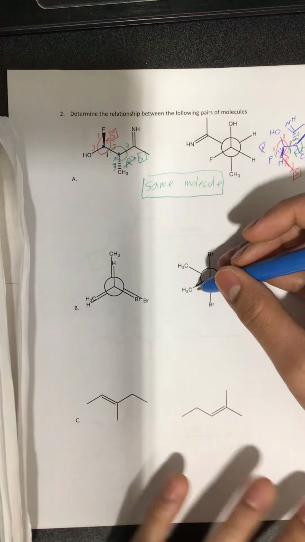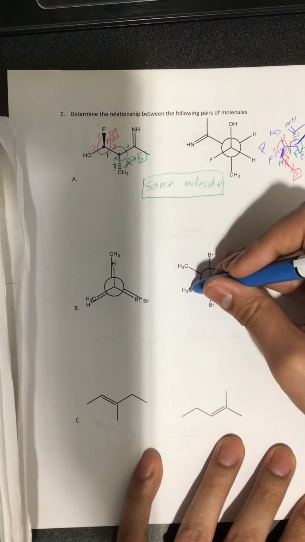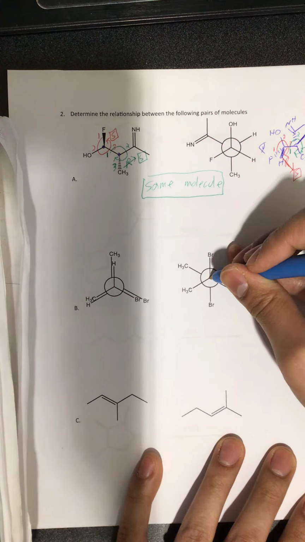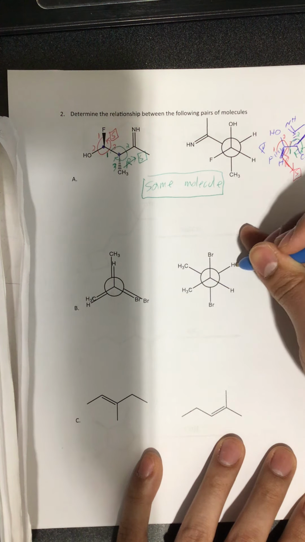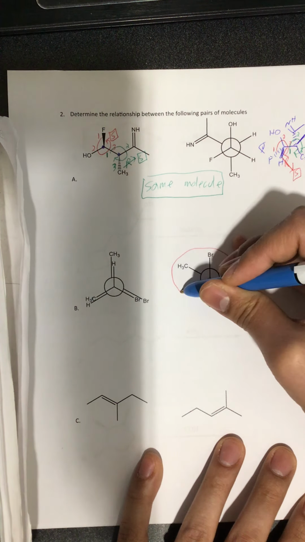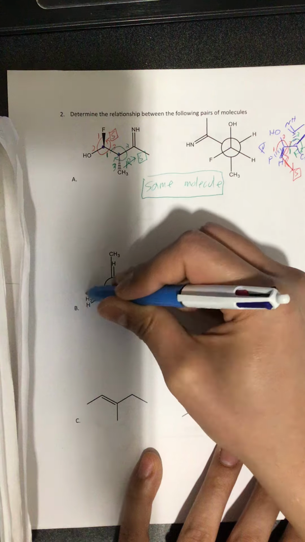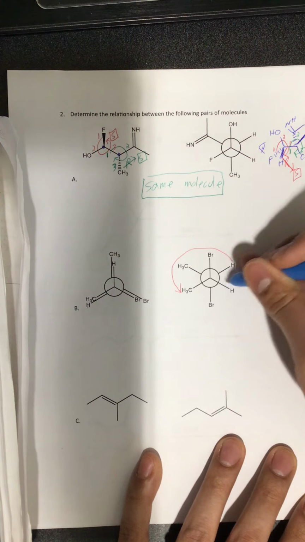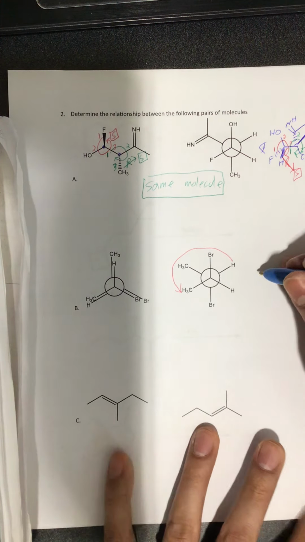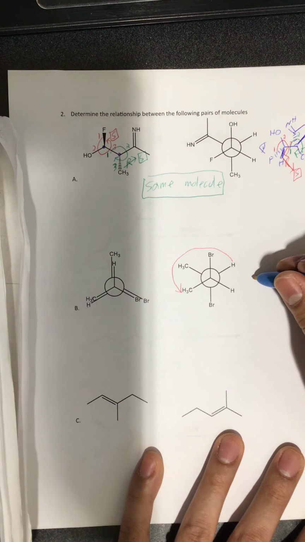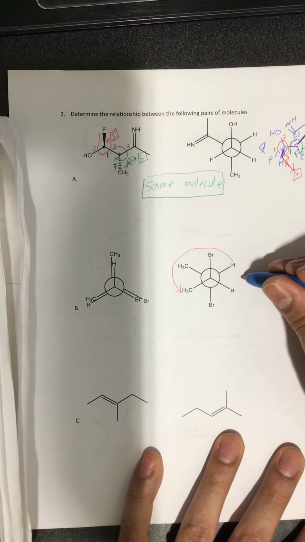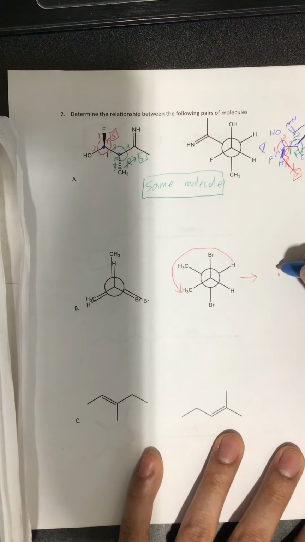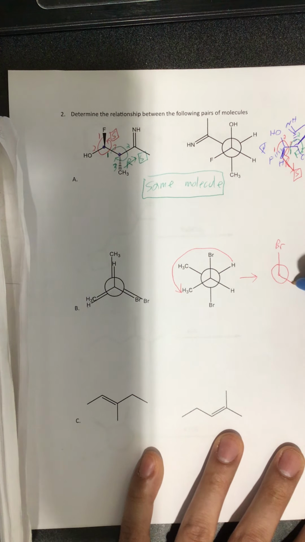But I understand that not everyone's doing it that way, so I'm just going to do this another way, which is I'm doing it based off of mirror images. So I'm going to keep the front carbon in the same place, and I'm going to bring this hydrogen all the way around to here so that it lines up with this hydrogen. This is going to have this left side be the same on both. So when I do that, that's going to get me to the front carbon being the same, so I'm not touching it.